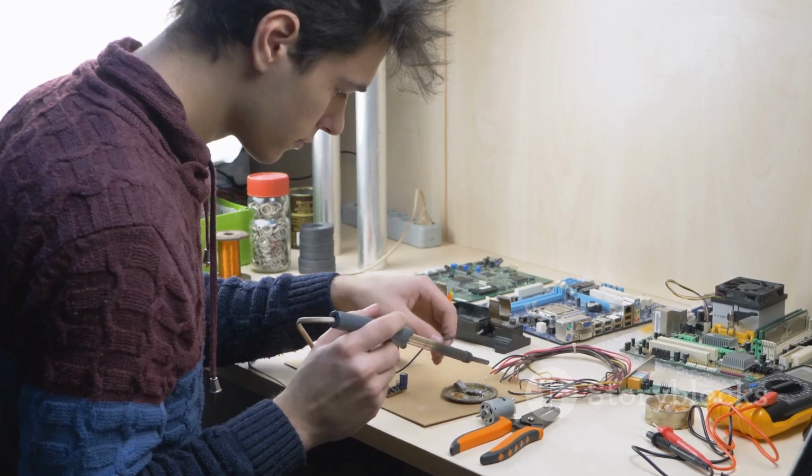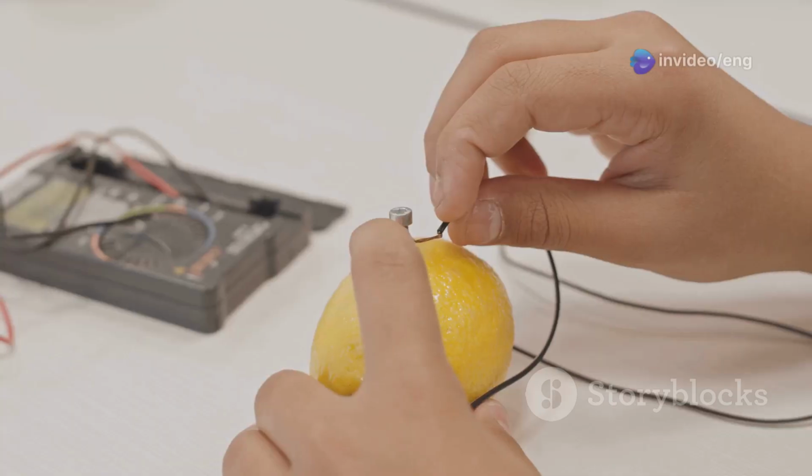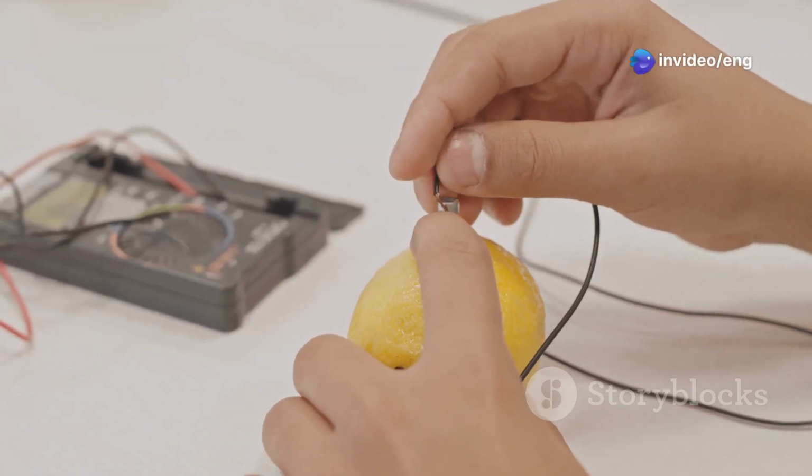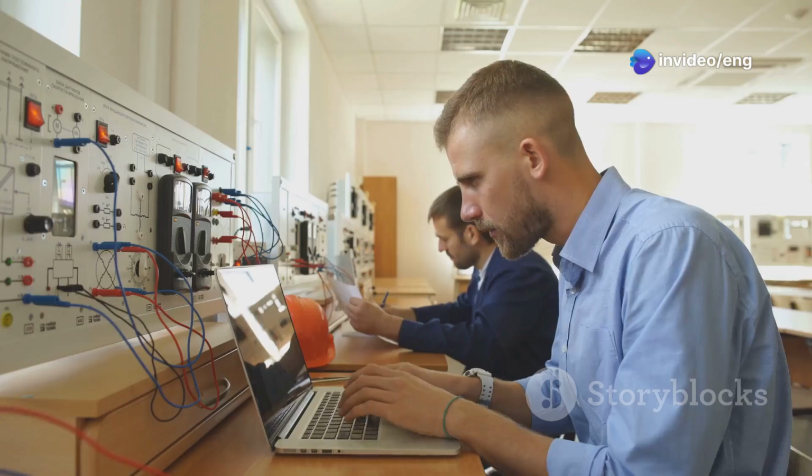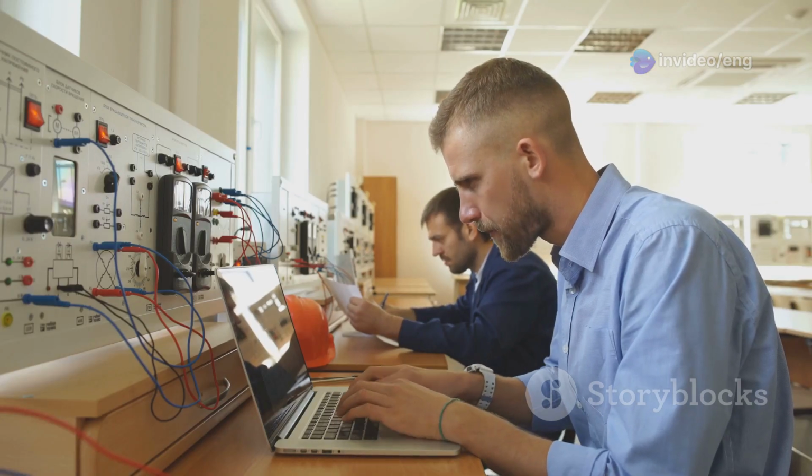Next, we have the JK flip-flop. This one's a bit more versatile. It has two inputs that can be used to set, reset, or even toggle the output. Think of it like a light switch that can be controlled by two different people.